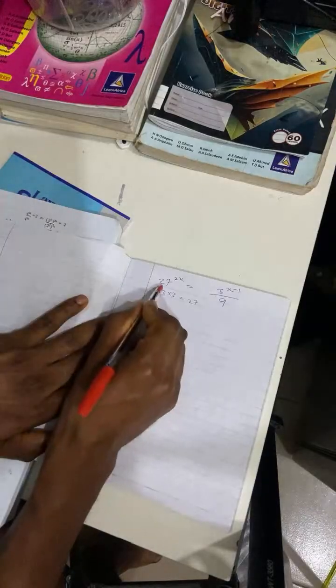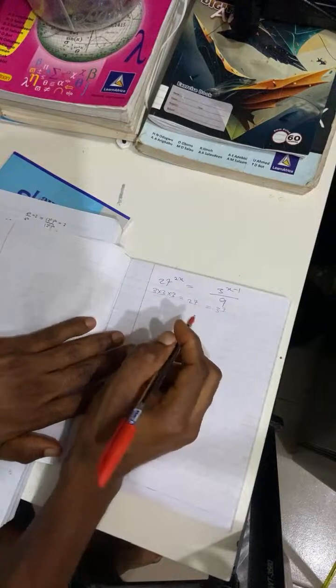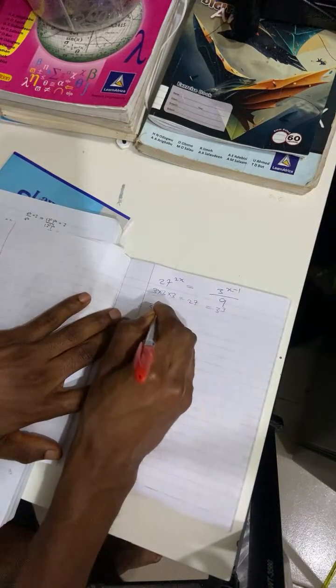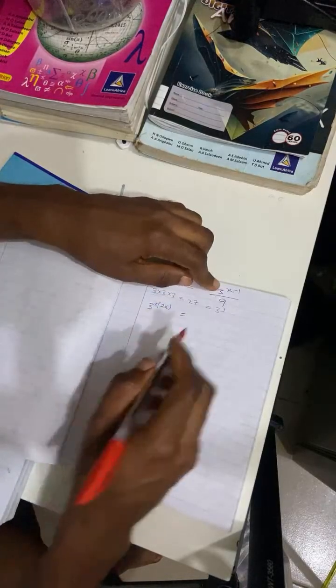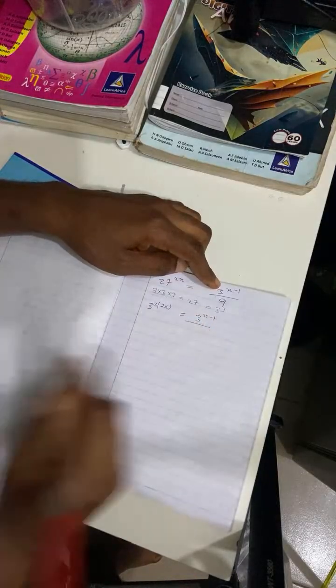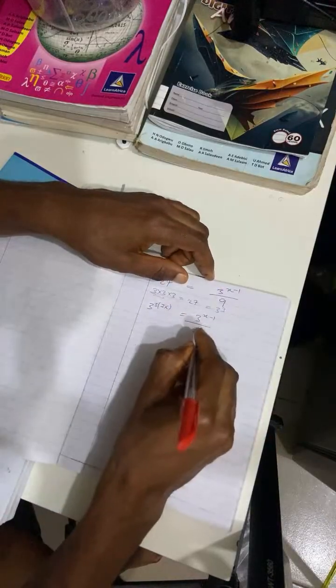So instead of writing 27, I'll replace it with 3 cubed because they multiply themselves 3 times. So you have it that 3 cubed to the power 2x is equal to, look at this one is already 3 to the power x minus 1, divided by 9, which can be seen as 3 times 3, which is 3 squared.